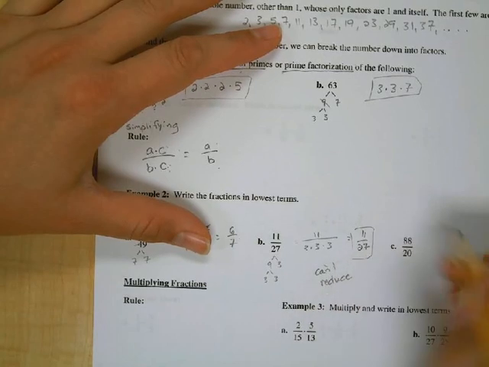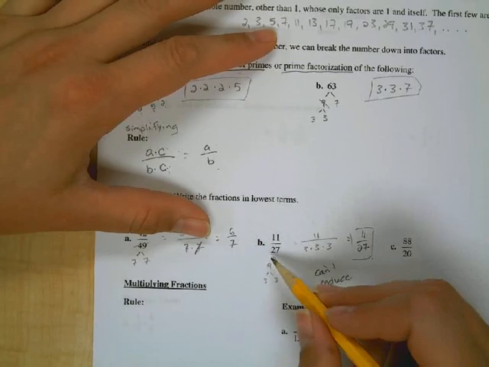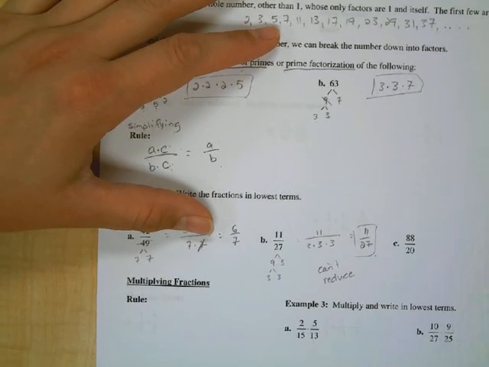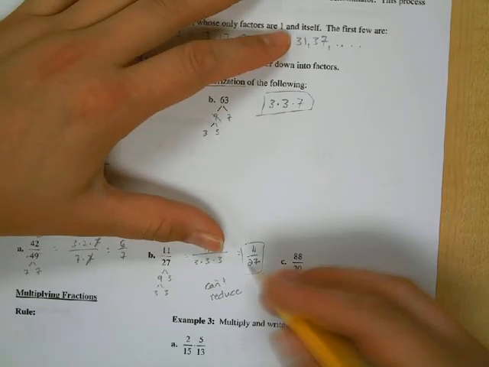Okay, so my answer would just be 11/27. If they said write it in lowest terms, well, 11/27 is the lowest term, so that is my answer. Okay, now I would suggest you go ahead and hit pause, try this last one, come back, see if you can get the same answer as I do.